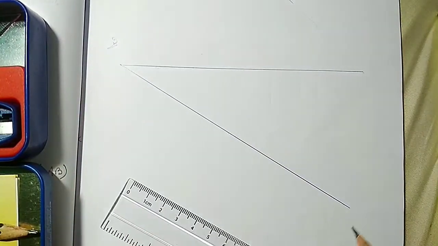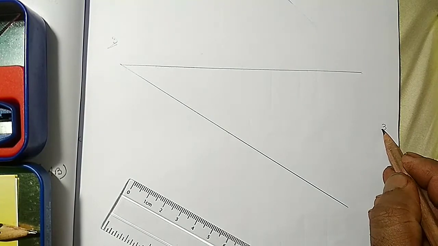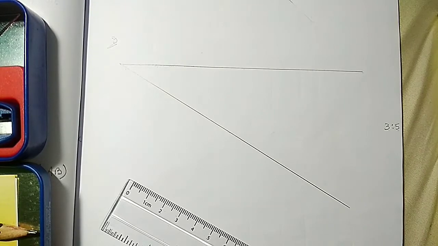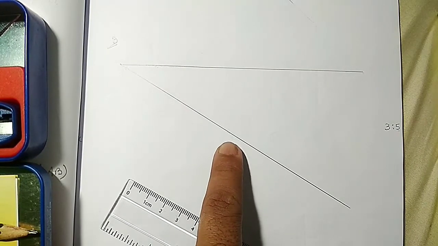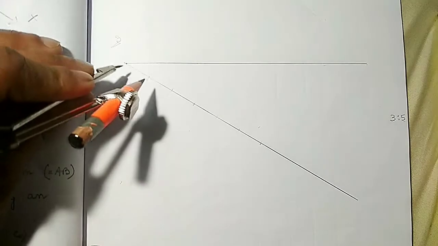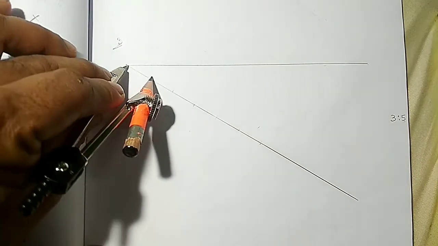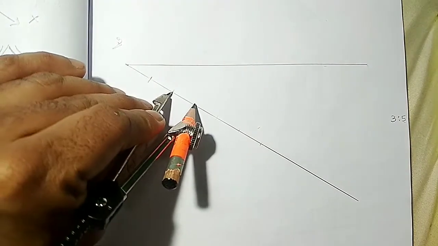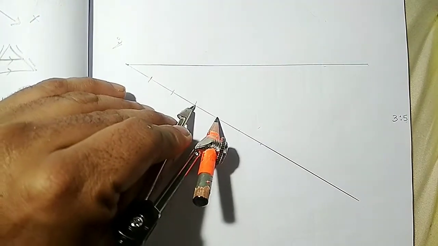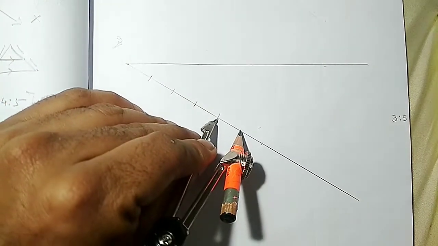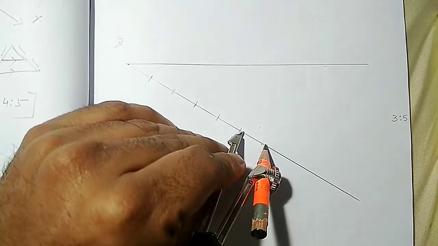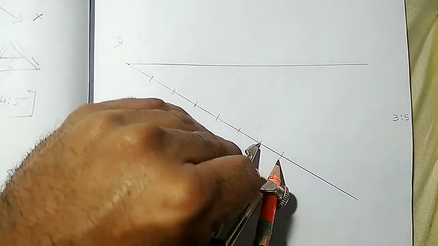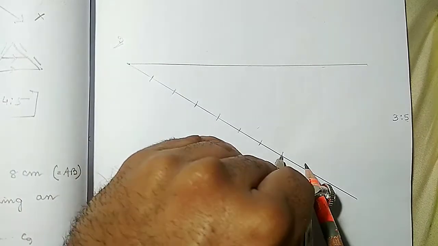As in the question it is given, we have to divide the line segment in the ratio 3:5, and 5 plus 3 is 8. So we are to mark 8 points on this ray. From here we are going to mark 8 points: 1, 2, 3, 4, 5, 6, 7 and 8.